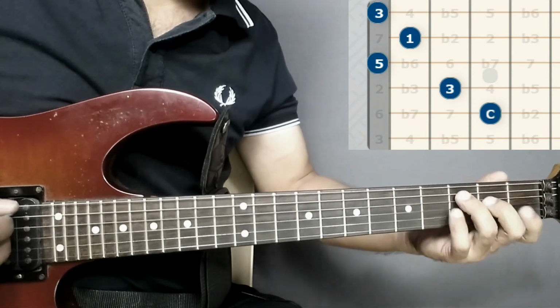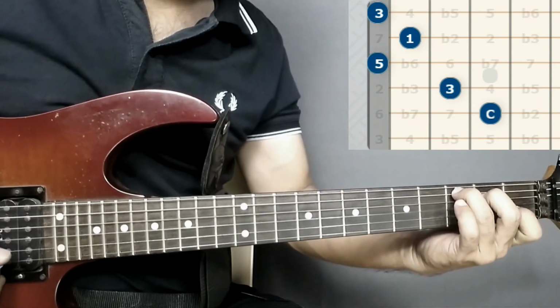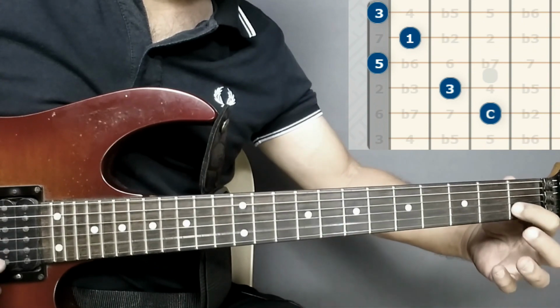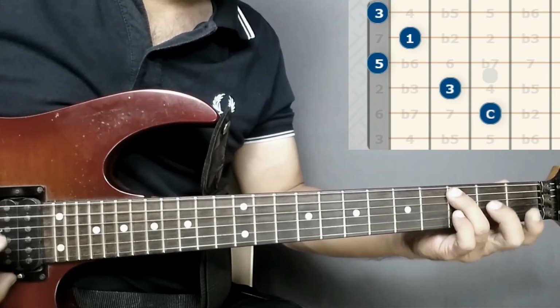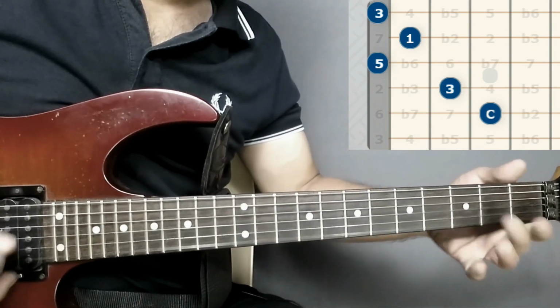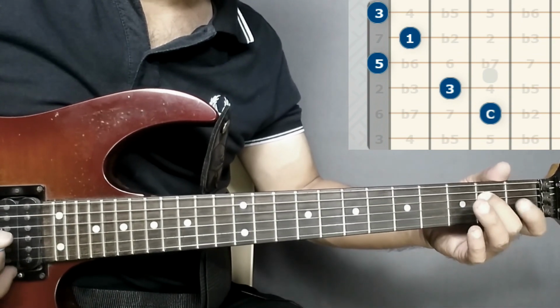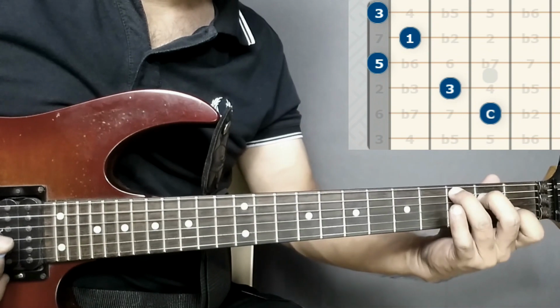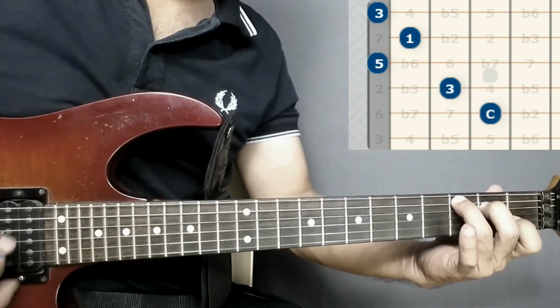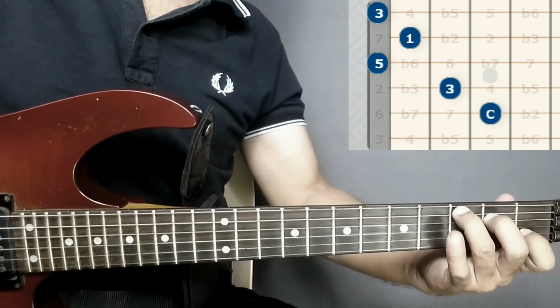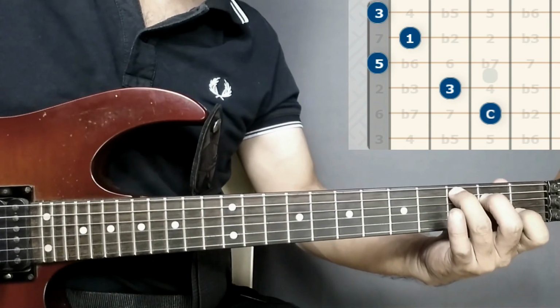What happened here is we just put the octave of the root, and the E here, the octave of the third, or the major third. So we just added them to form this full C chord.